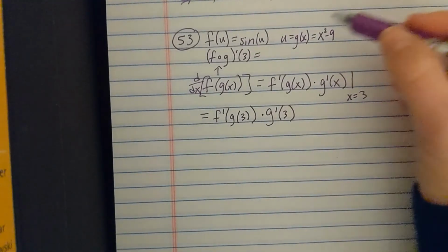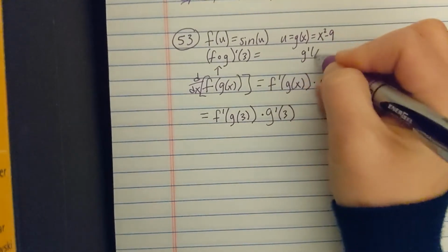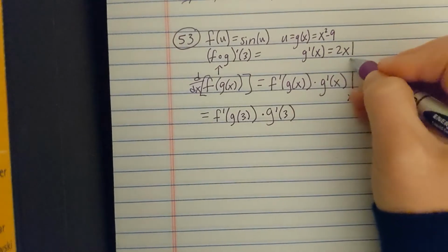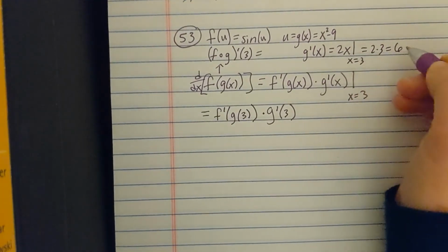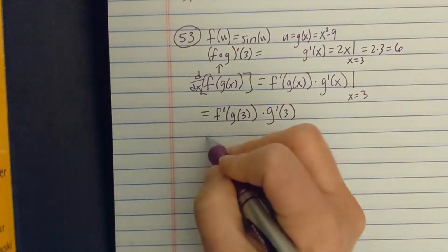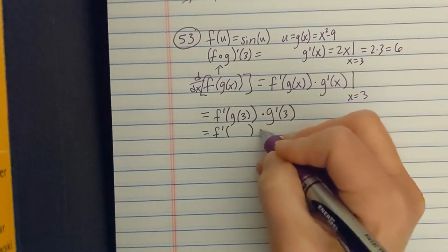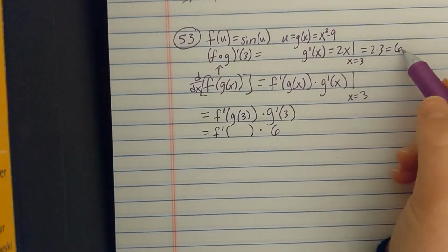Well, up here, I know that g of x is x squared minus 9, so g prime of x is going to be 2x. And what happens if I plug in 3 there? We're going to get 2 times 3, which is 6. So g prime of 3 is 6. So let's see, we've got f prime of, we'll have to figure out g of 3 also, right? And then times 6. g prime of 3 is 6.